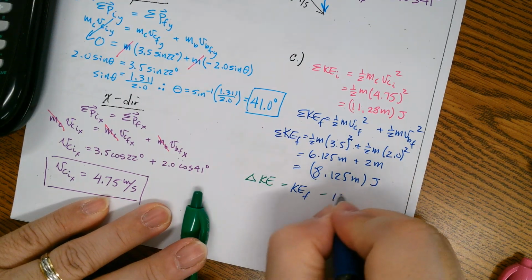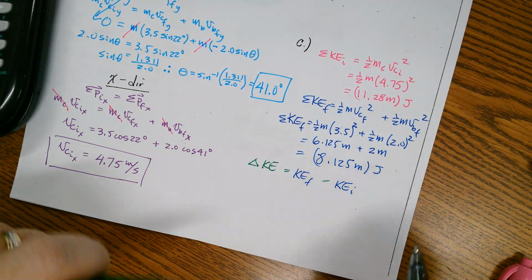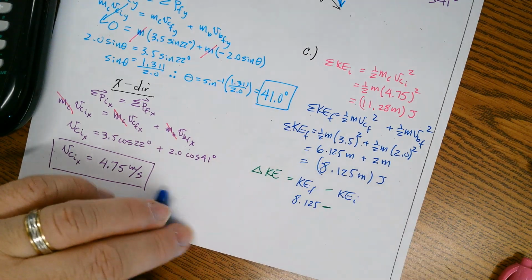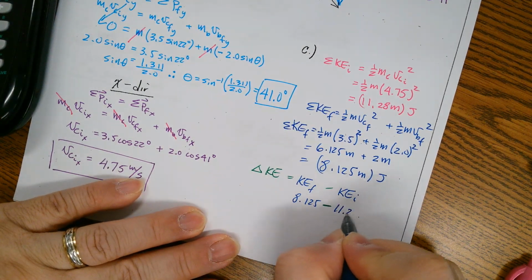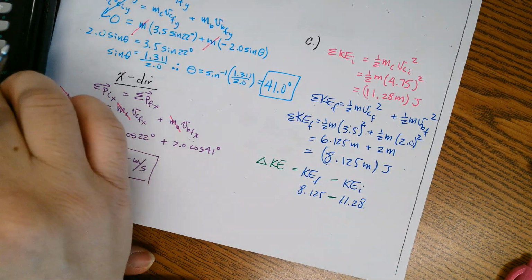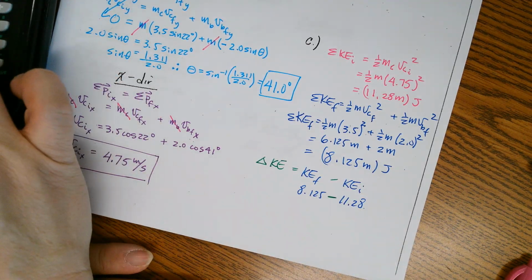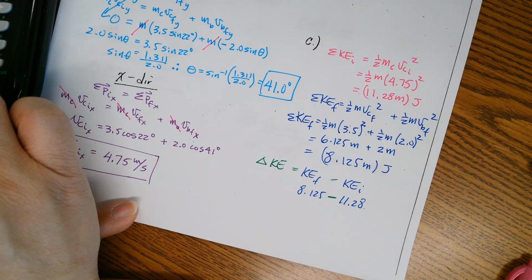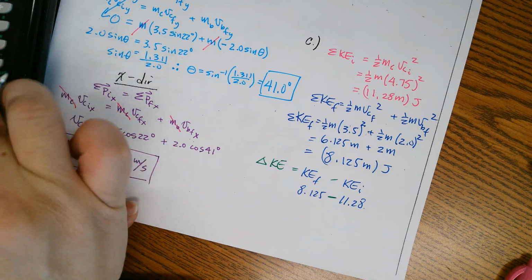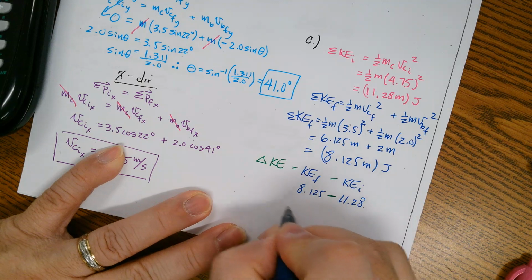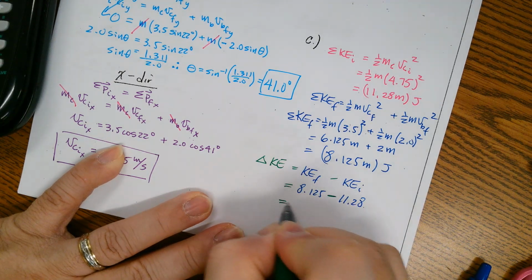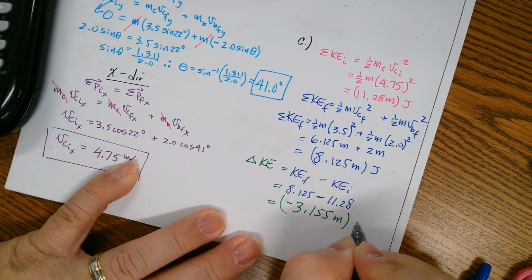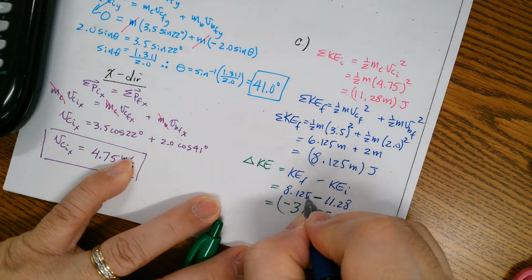So the change in kinetic energy is equal to the kinetic energy final minus the kinetic energy initial. Right? Therefore, you get 8.125 minus 11.28. I get negative 3.155 m joules of kinetic energy lost. I forgot the m's, sorry.